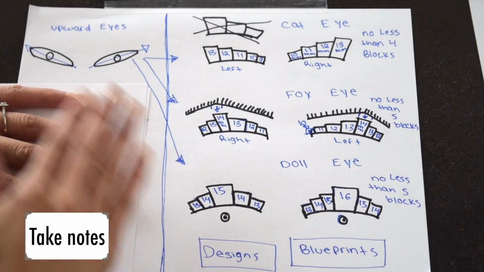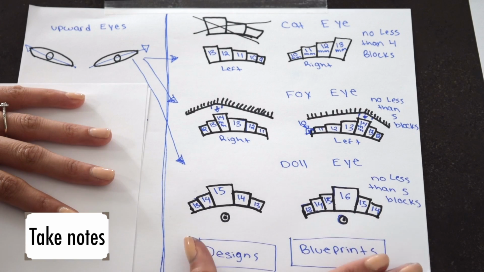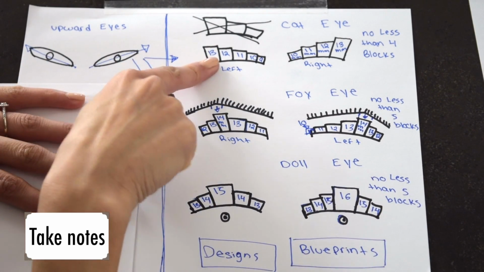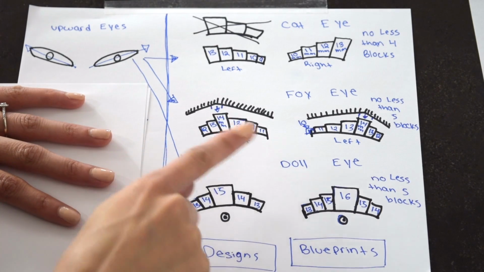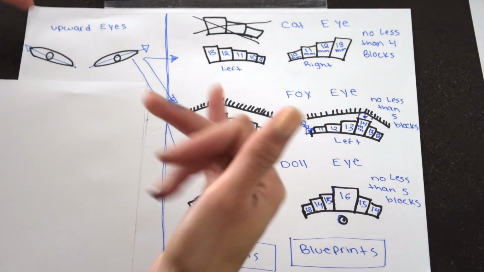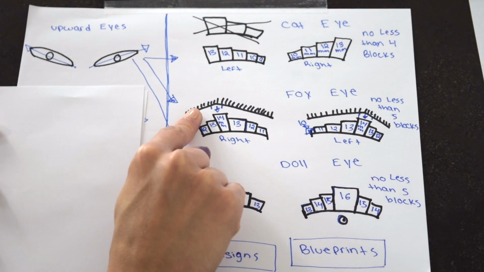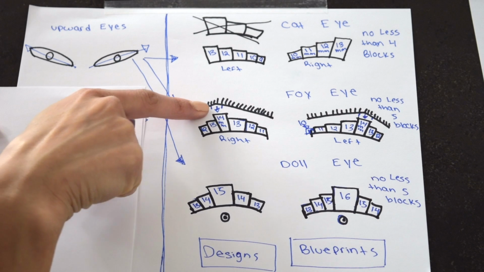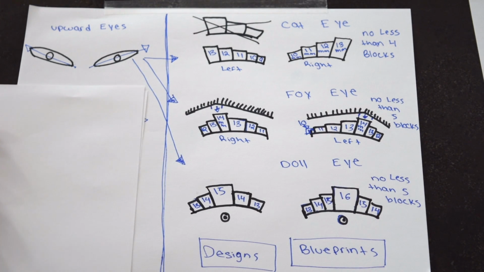For the upward eyes, you can use any of these three designs and blueprints. You can use the cat eye, you can use the fox eye, you can use a doll eye. Now, obviously, keep in mind that the fox eye, you're mostly using it if that person has a nice arch of the brow.